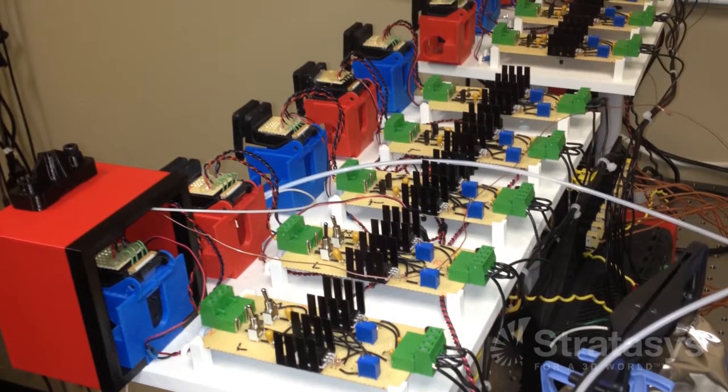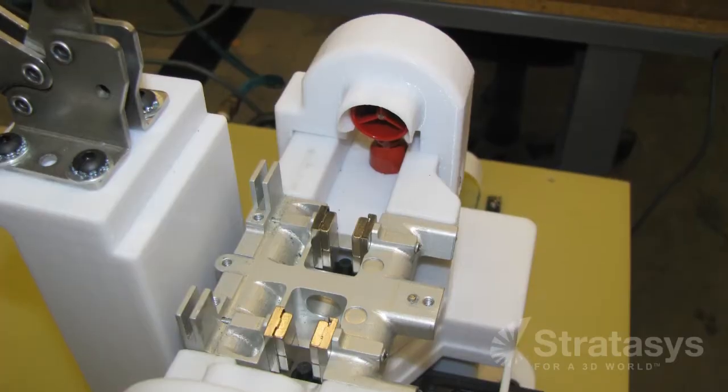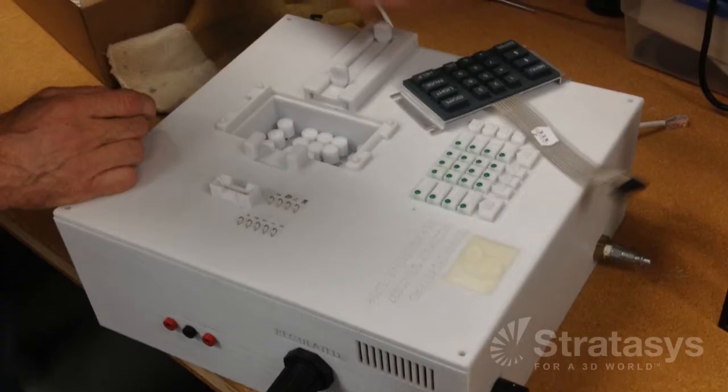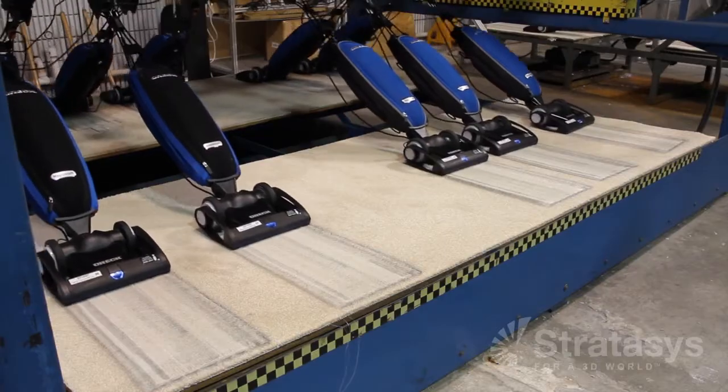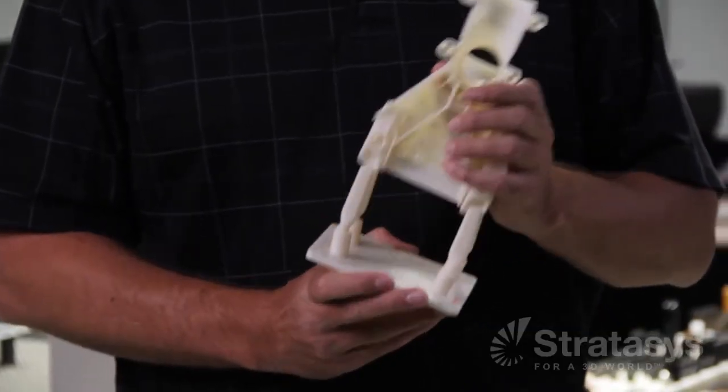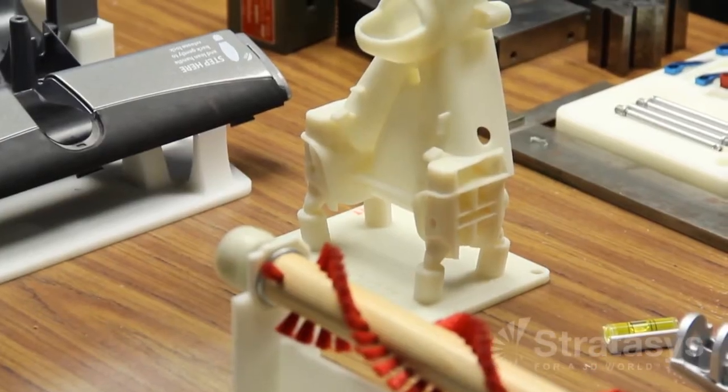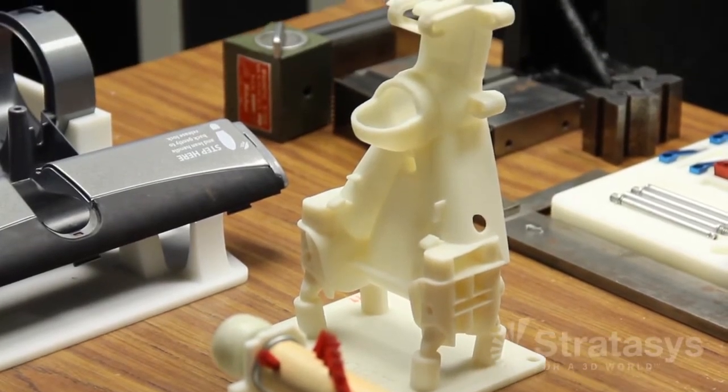The durable FDM plastics are perfect for your life cycle testing. Fans, keypads, vacuum cleaners, and many other products. When testing reveals a need for a change, simply 3D print another FDM jig or fixture for the next go-around.